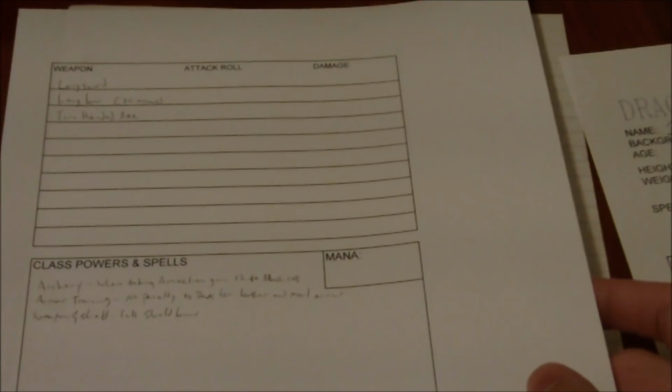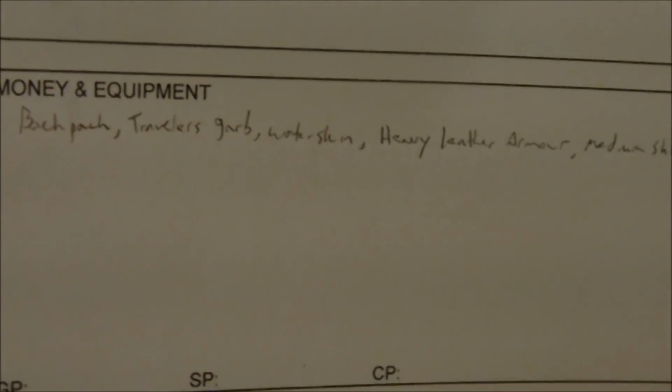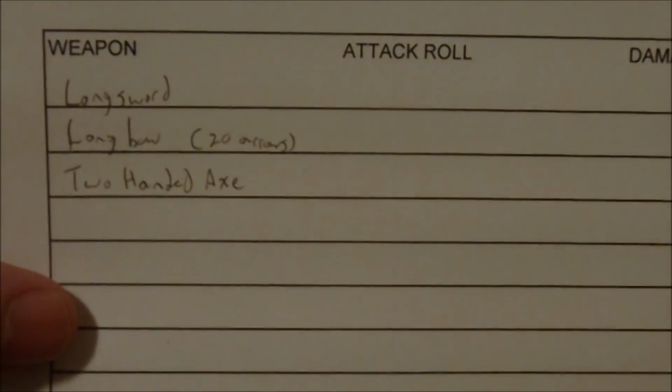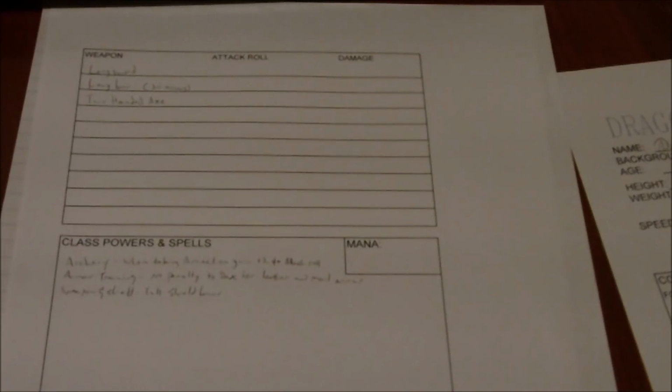I also made a couple of changes to the character sheet, which I'll show off here in a moment, but I did write down our starting equipment. So these are the items that I get automatically by default: backpack, traveler's garb, water skin, heavy leather armor, and shield. I also get 3 weapons that I get to choose. Now I didn't fill in any of their information yet, but there's longsword, longbow, and two-handed axe, as the weapons that I had chosen.